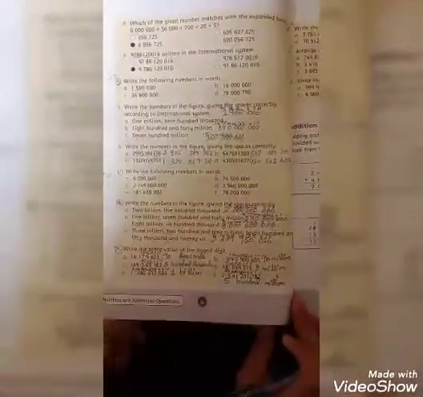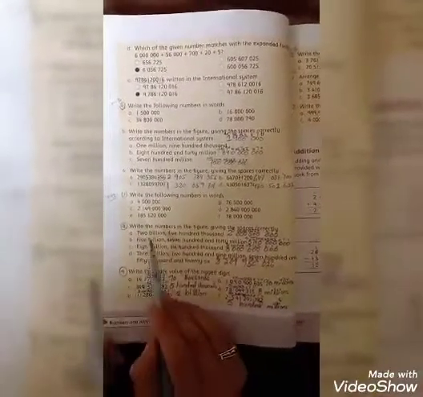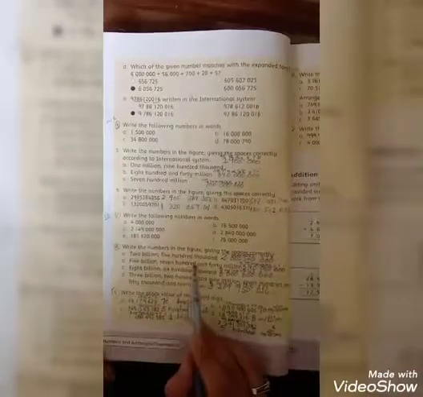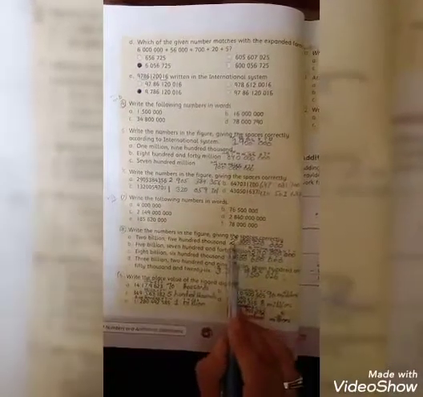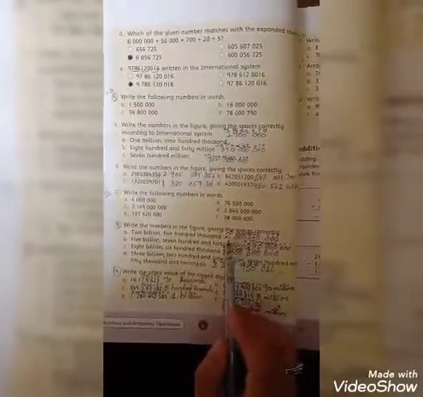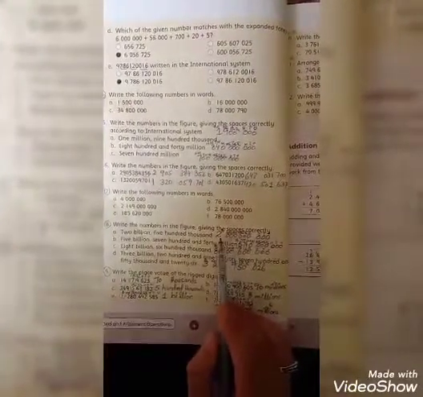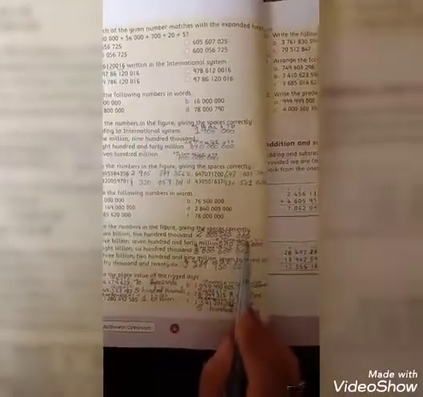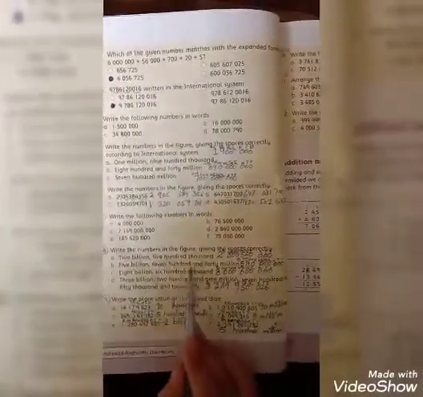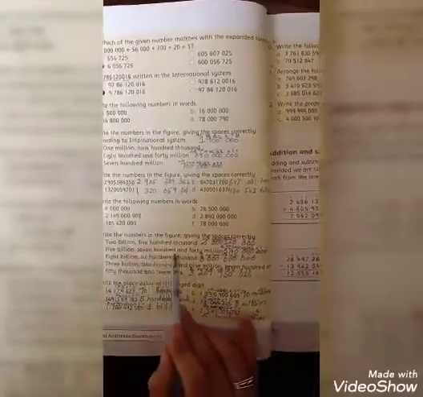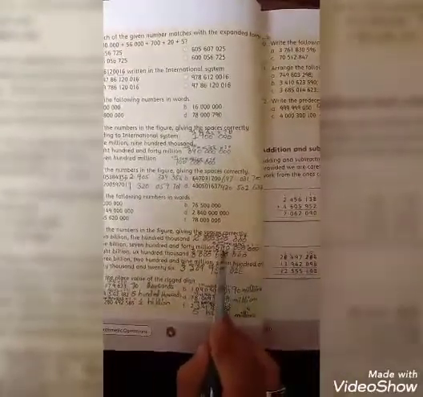And now question number 8. Question number 8 is: write the number in the figure given, with the space correctly. 2,500,000. You can write the place values: unit, 10, 100, 1,000, 10,000, 100,000, million, 10 million, 100 million and billion. You put this number in here and write it with the correct spacing also. Same process for these. And then let's suppose 5,740 million. You can also write it in this form.